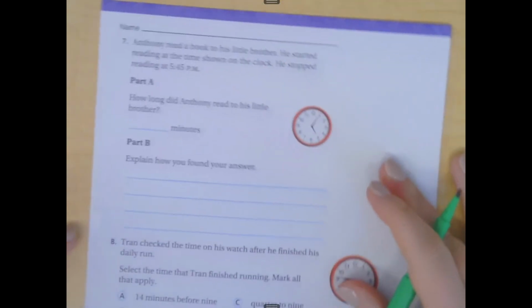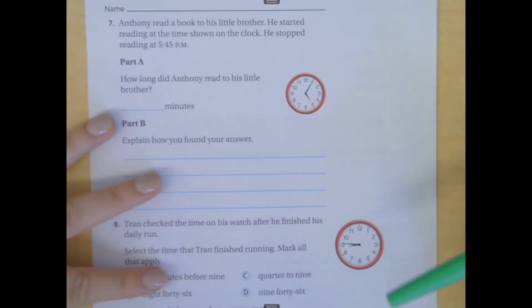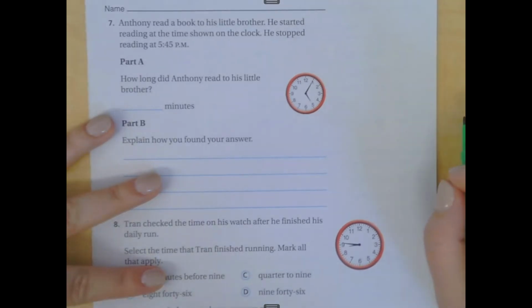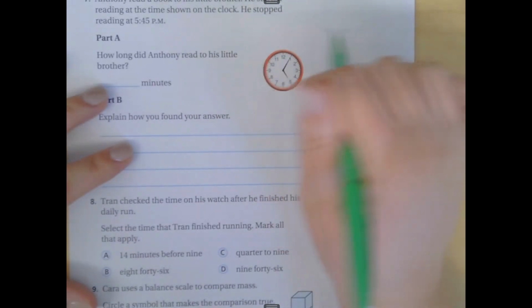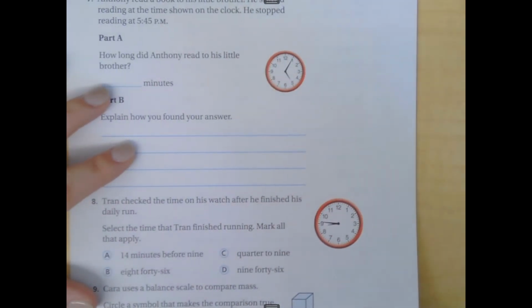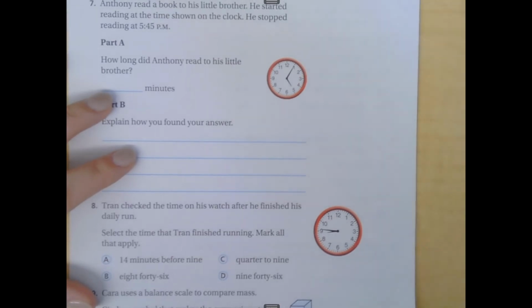Okay, next page. Anthony read a book to his little brother. He started reading at the time shown on the clock. He stopped reading at 5:45 p.m. Now, in this instance, you could draw a number line if you wanted to. You can also do jumps on the clock. So I'm going to do both for you.